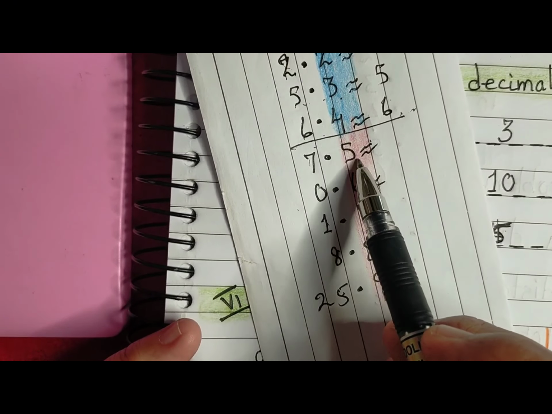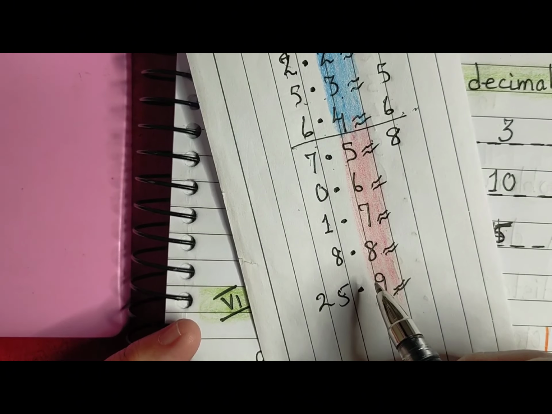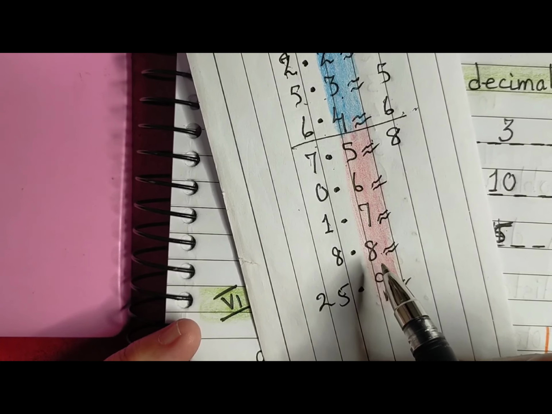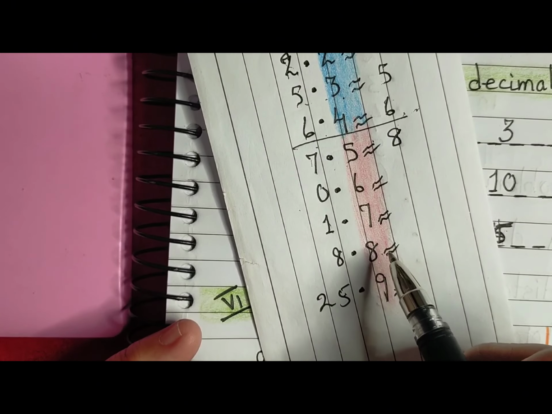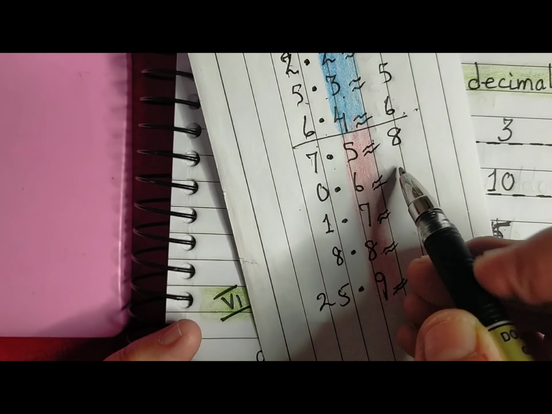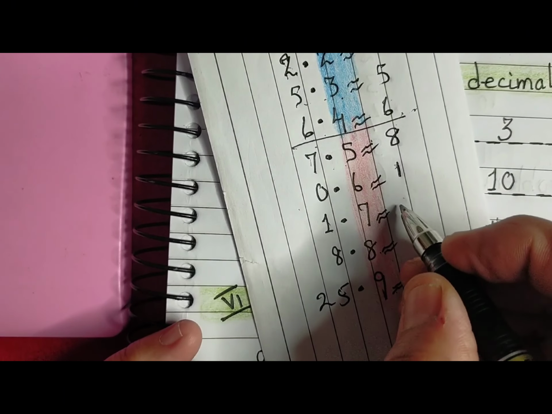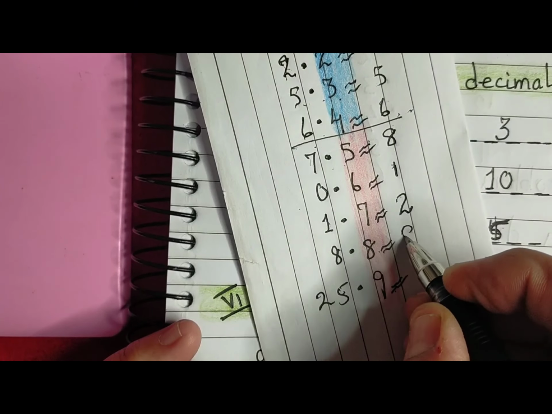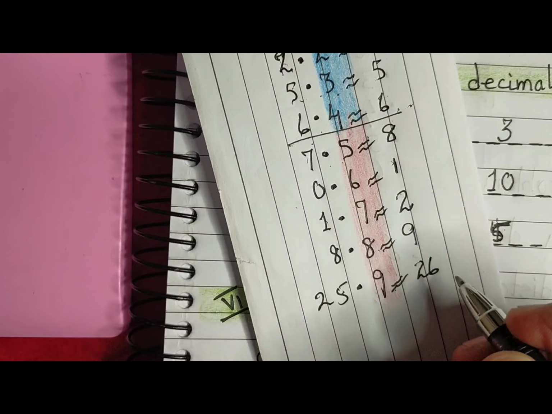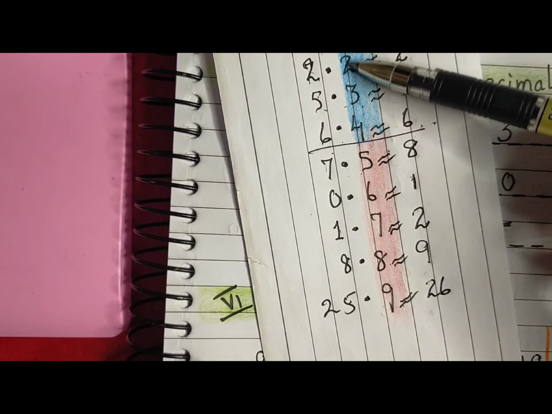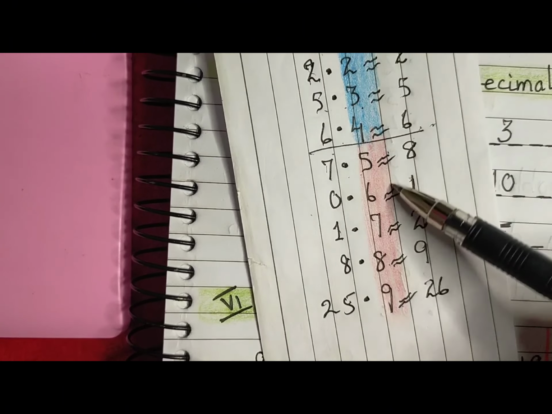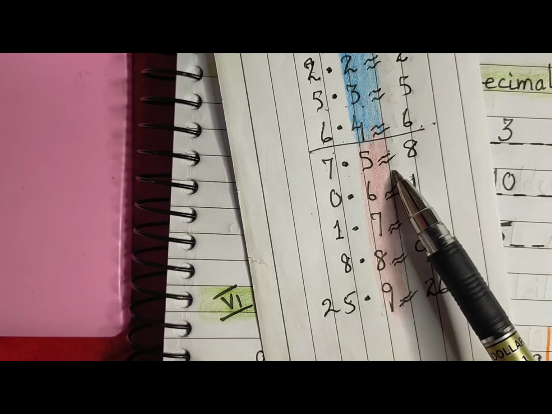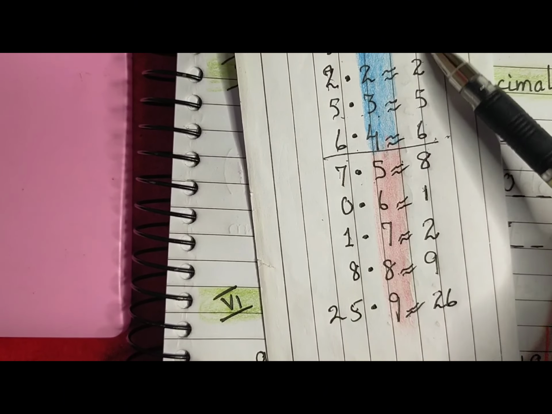Why? Because I told you the minute you see 0.5, 0.6, 0.7, 0.8 and 0.9, the whole number will change. It moves up one number. 0.6 becomes 1. 1.7 becomes 2. 8.8 becomes 9. Now we have a double digit figure, 25.9. Of course, it will change to 26. So always remember that when you see numbers on the 10th place to be bigger than 4, whole numbers will move up, and if they are before that, it will be the same.